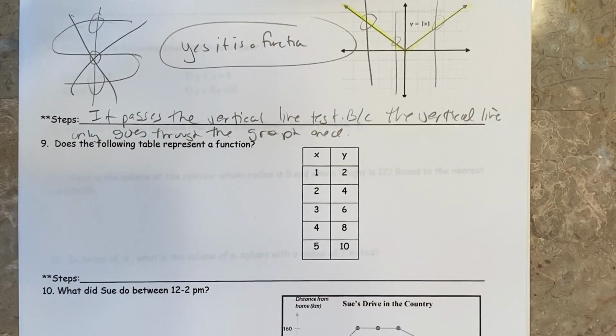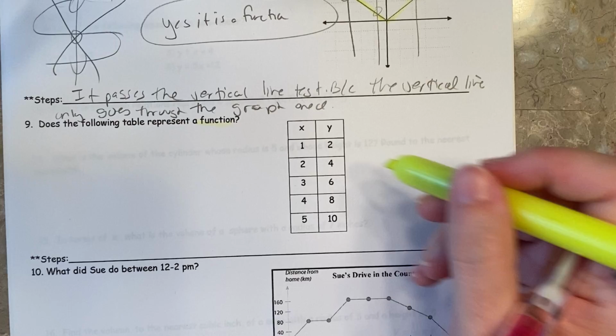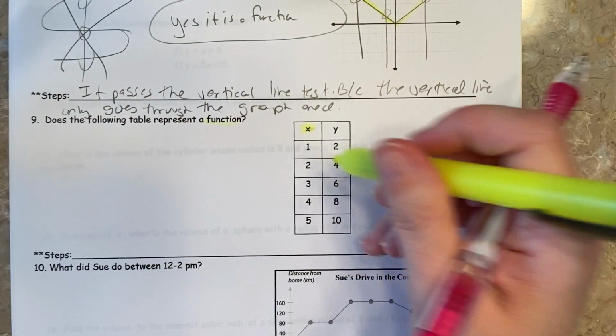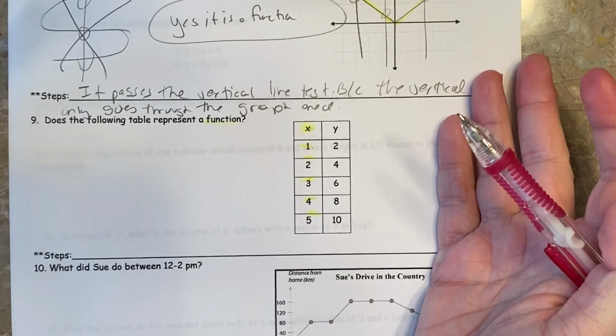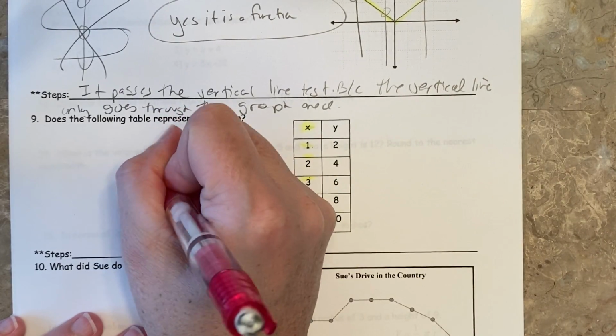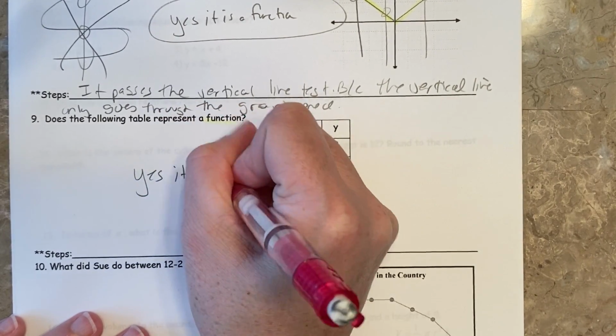So, okay, now a function with a table. Remember, it's all about these x values. The x values cannot repeat. So 1, 2, 3, 4, 5. Do I have any repetition? Nope. So I am good to go. So yes, it is a function.